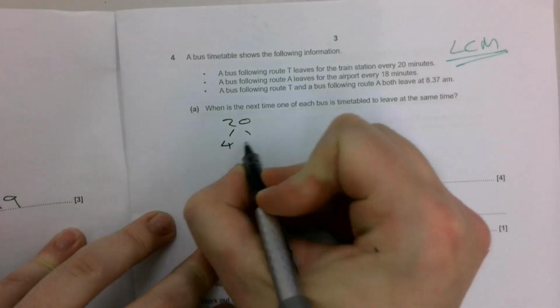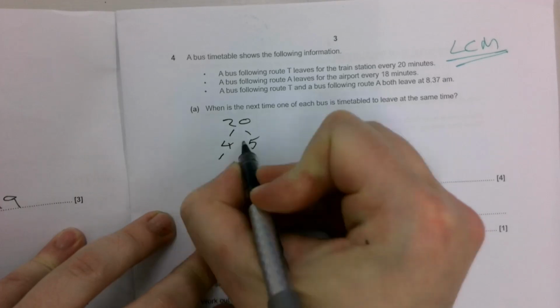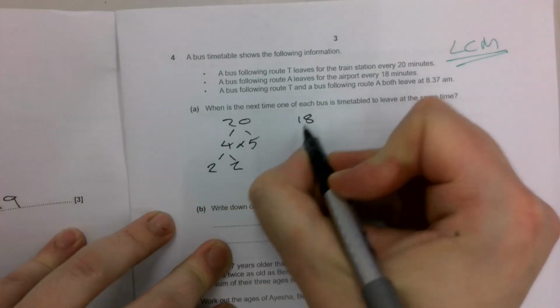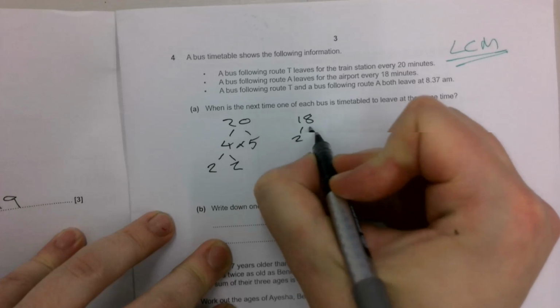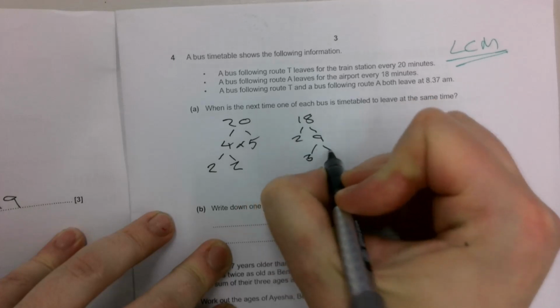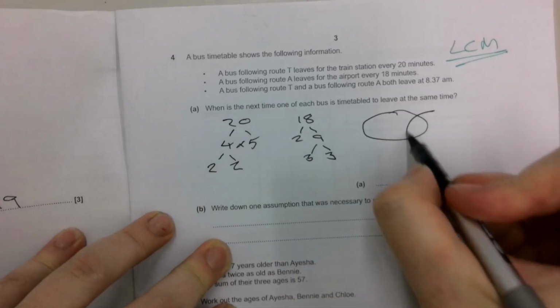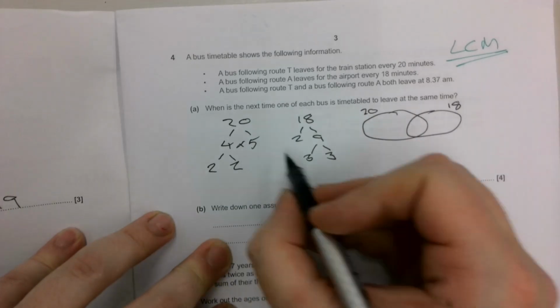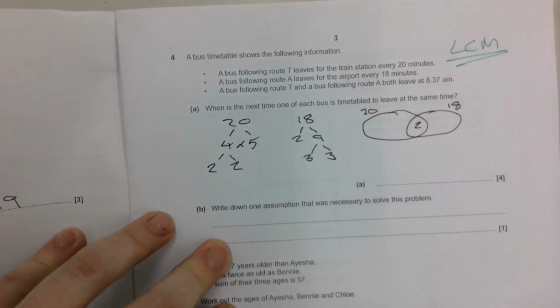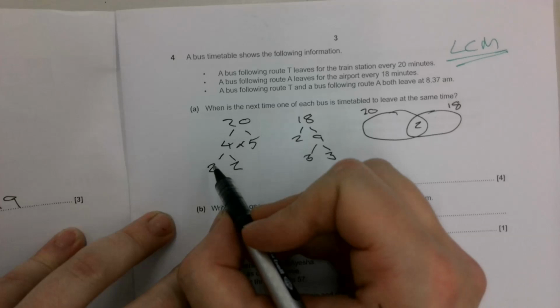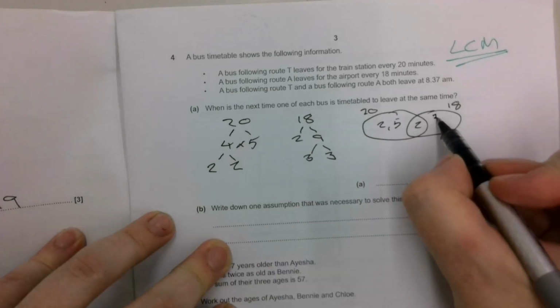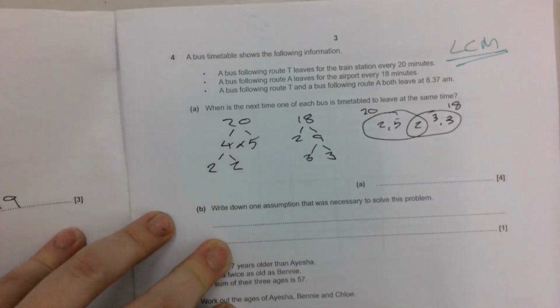So if we use prime factors, 20 is 4 times 5, and 4 isn't prime, so that's 2 times 2. And 18 is 2 times 9, and 9 isn't prime, so that's 3 times 3. We can then do our Venn diagram. There is a 2 that's common to both, that goes in the middle, and then we've got a 2 and a 5 left over here, and 2 3s left over here.